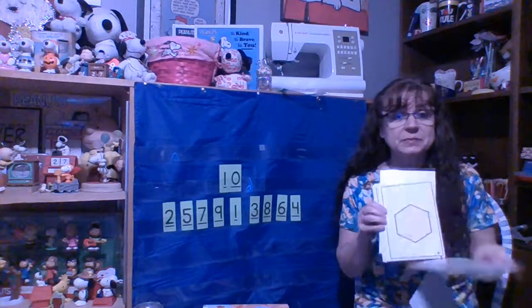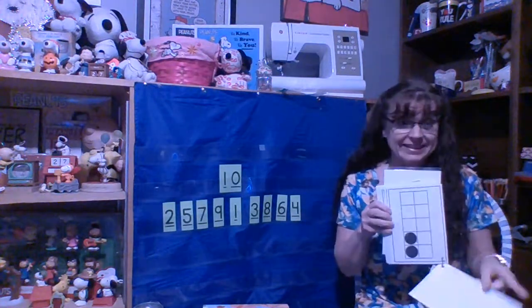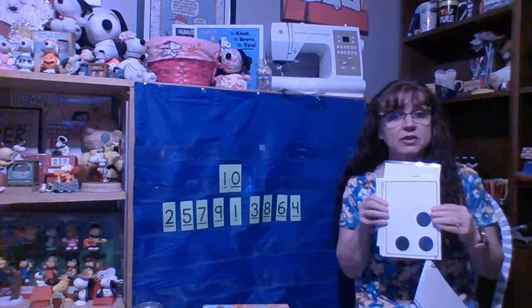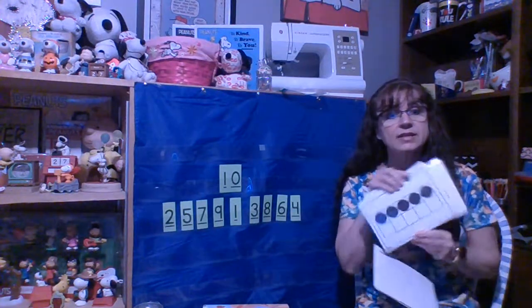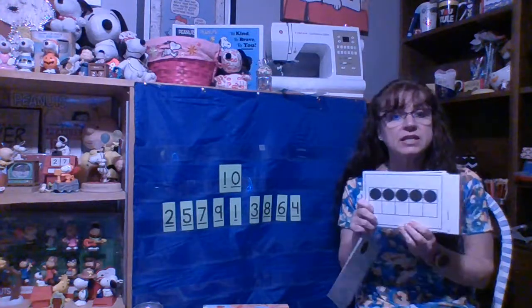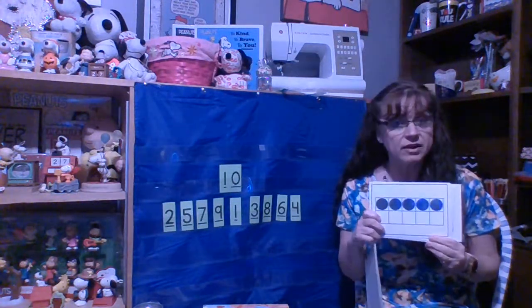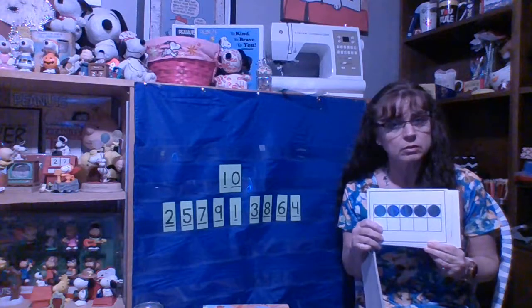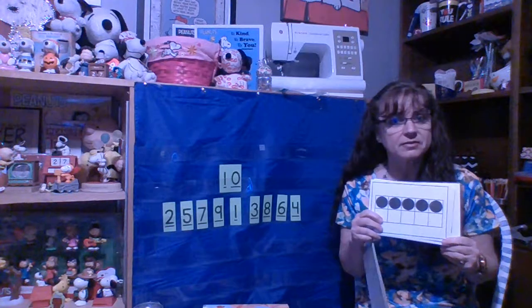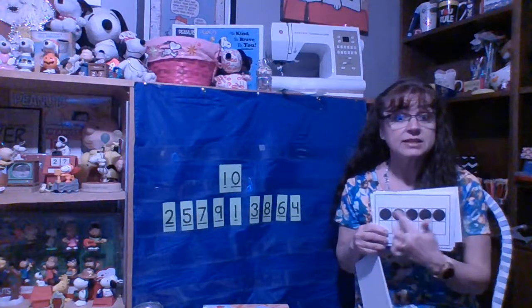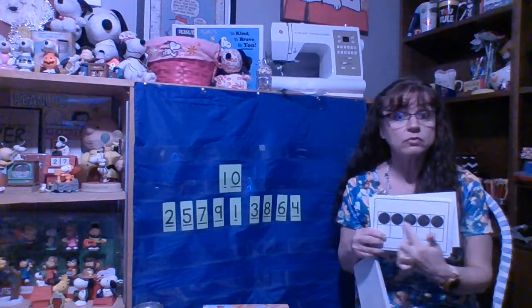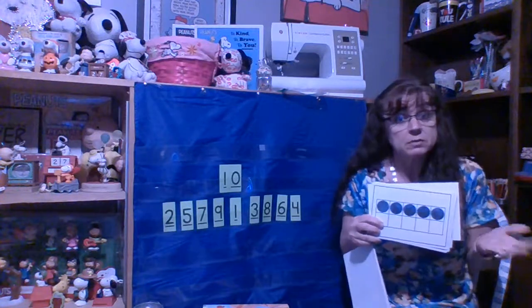Let's keep going. Oh, hexagon. 2, 3, 1. Oh, what is this one? It's a tens frame. You're right, it is 5. But how did you know? Tell someone next to you. You're right. We know that a tens frame has 10. One row has 5. If it's full, it has to be 5, right?